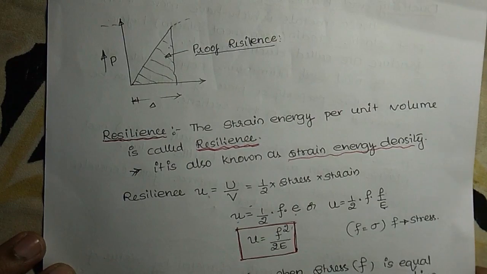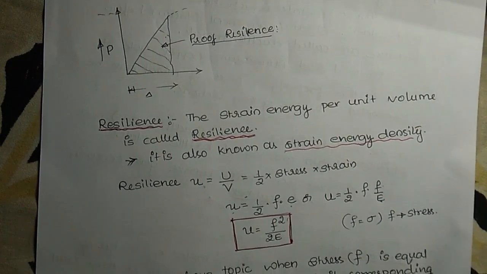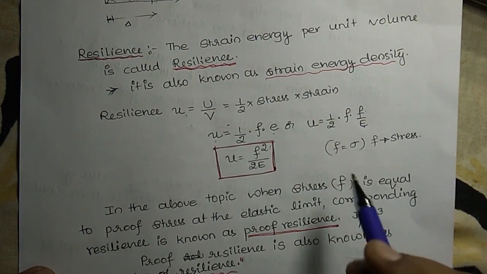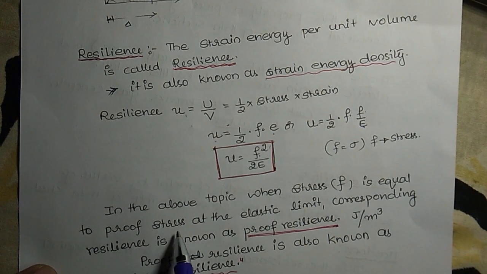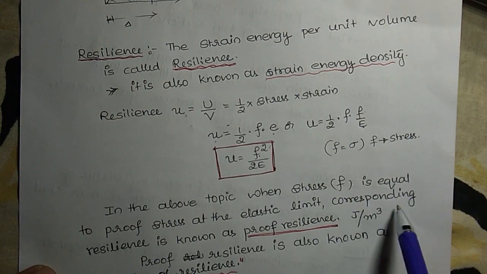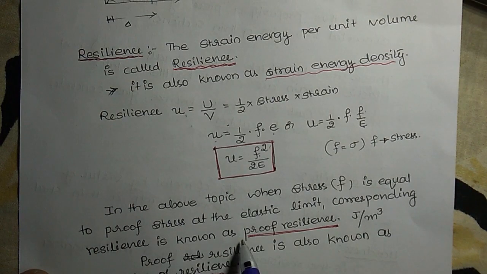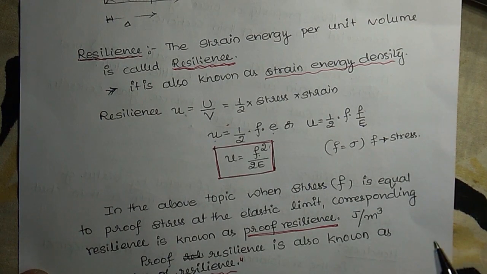Okay. In the above topic, if this particular stress is equal to the proof stress at the elastic limit, the corresponding resilience is called proof resilience. Okay, expressed in joules per meter cube.